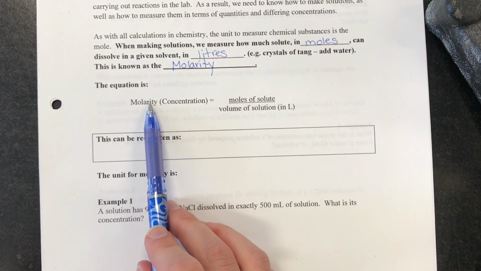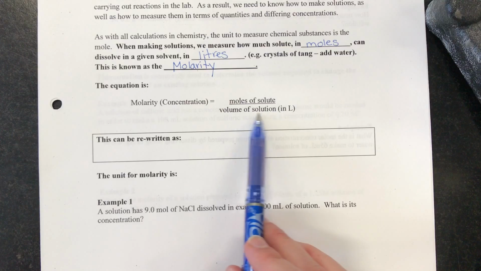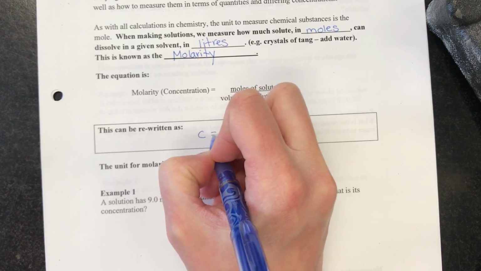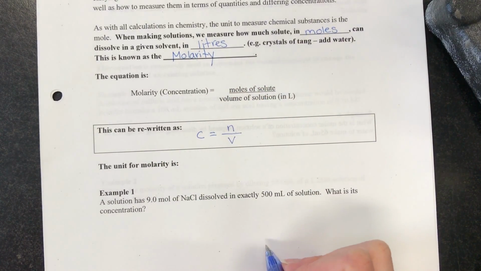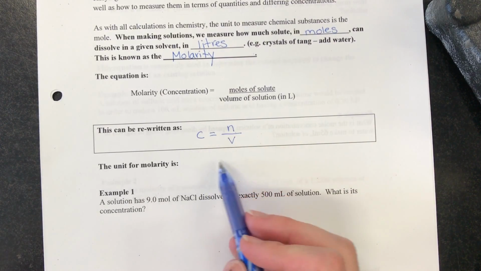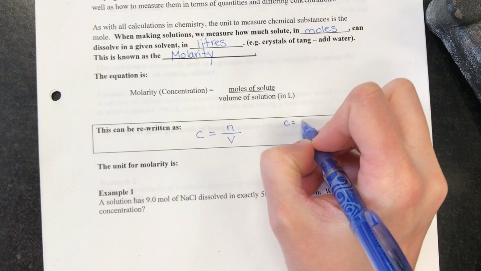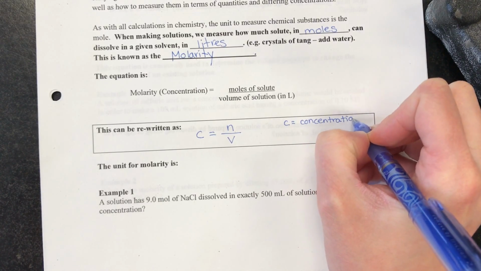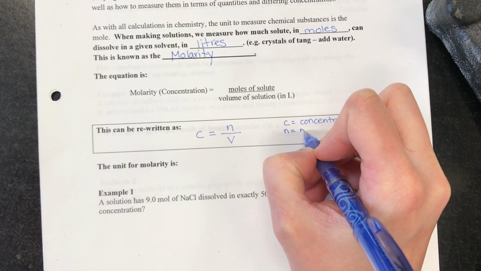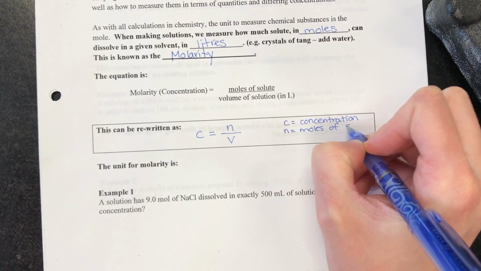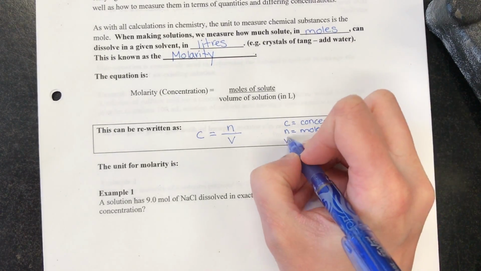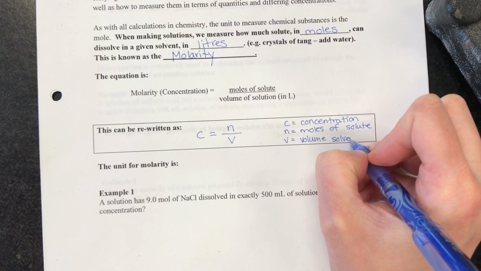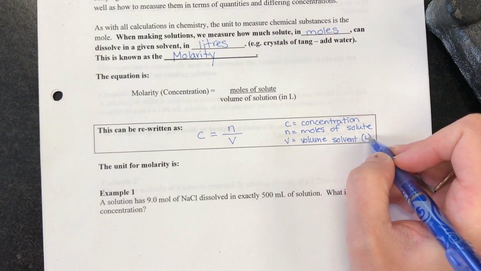So the equation for molarity is moles of solute divided by the volume of the solution in liters. So we can use C for concentration. C equals N over V. This is our equation. I know we don't use equations very often, but you can use it for this kind of stuff. So C is concentration, N is moles of solute, and V is volume of solvent in liters. It must be in liters.